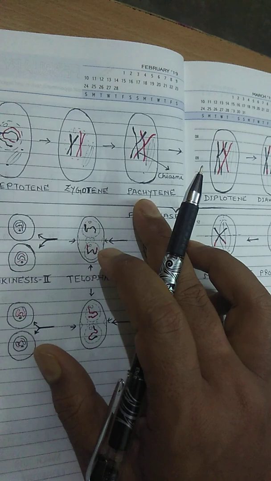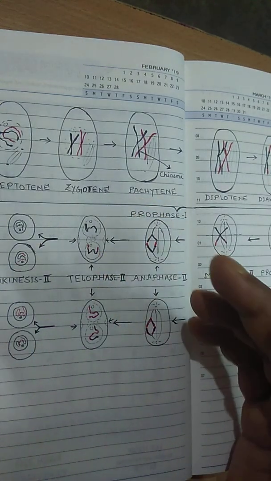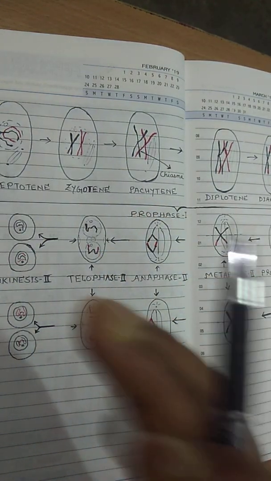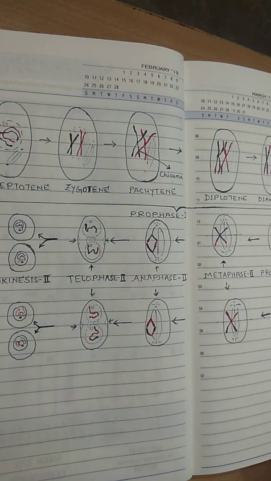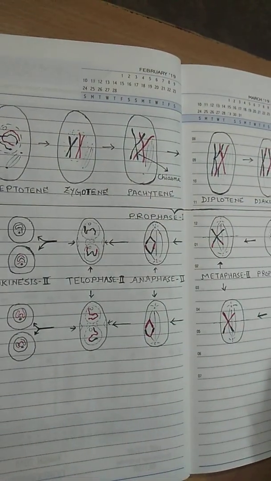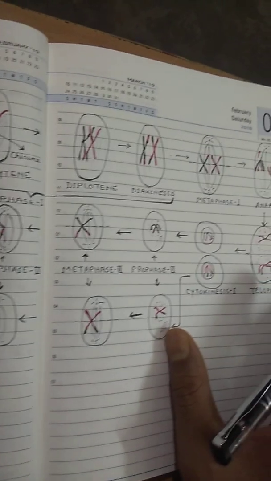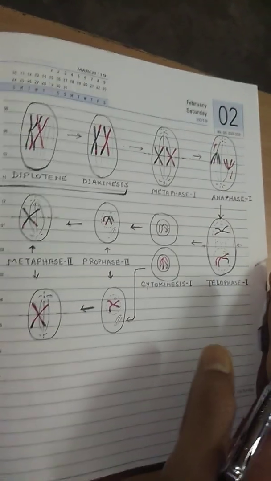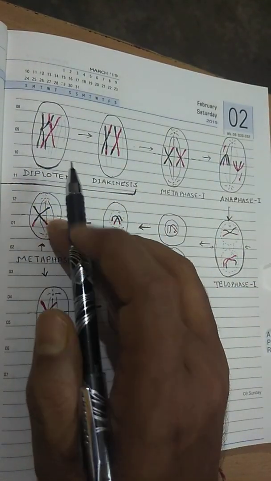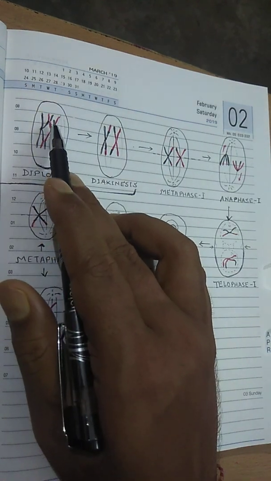So that is what happens during pachytene. Crossing over takes place during pachytene. It has a very big significance. It causes variation. I'll be discussing that in the significance of meiosis. After that, we proceed to the next step, which is called diplotene. So during diplotene, crossover has already taken place.